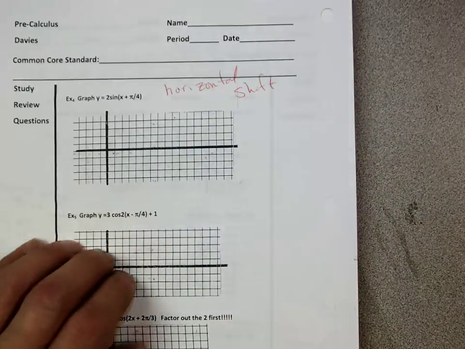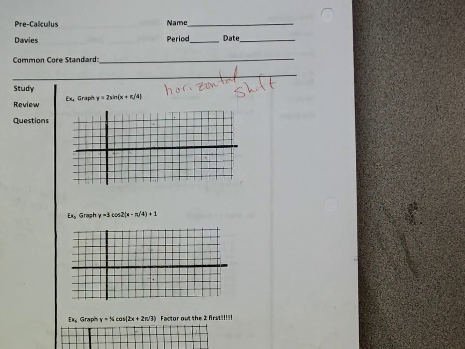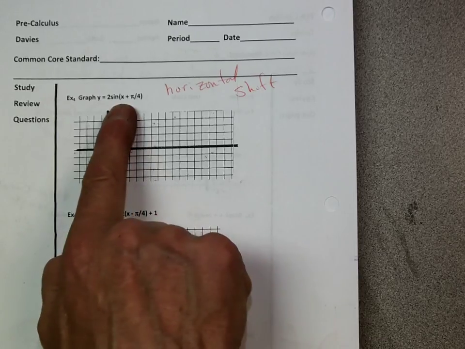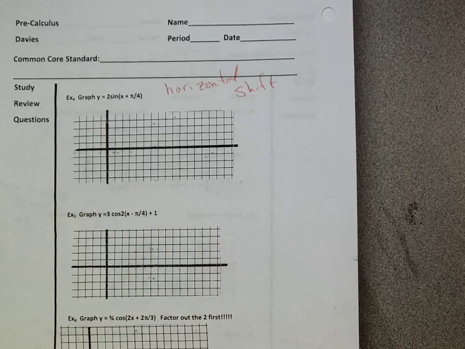Okay, so I'm going to do 2 things. I'm going to use my pencil first to get the first curve, and then I'm going to shift it, okay? So, what do I need? I need a normal sine curve between 0 and 2 pi. So I'm going to put that down.